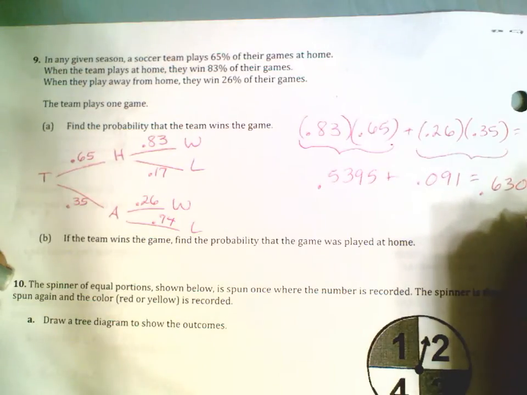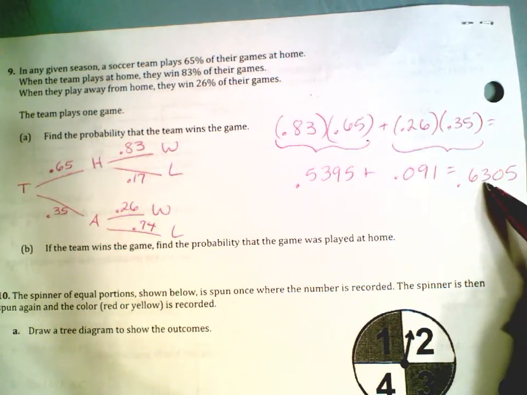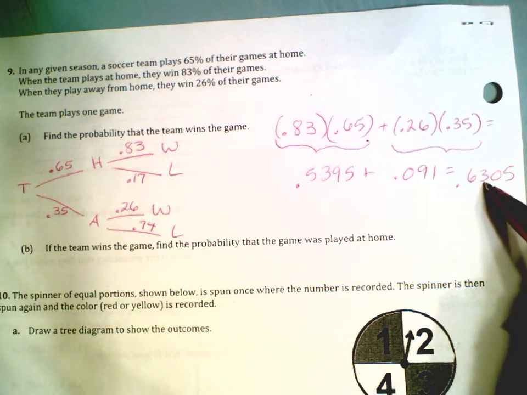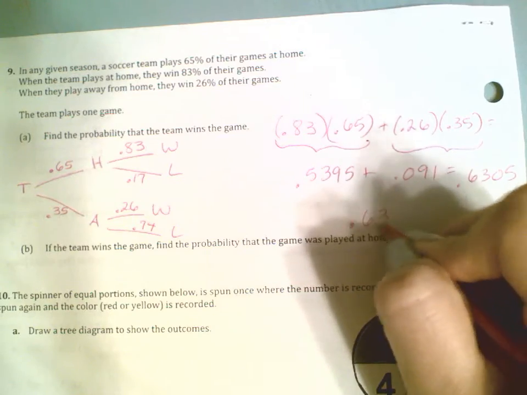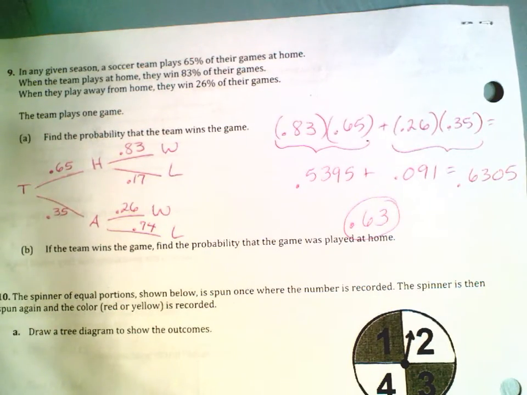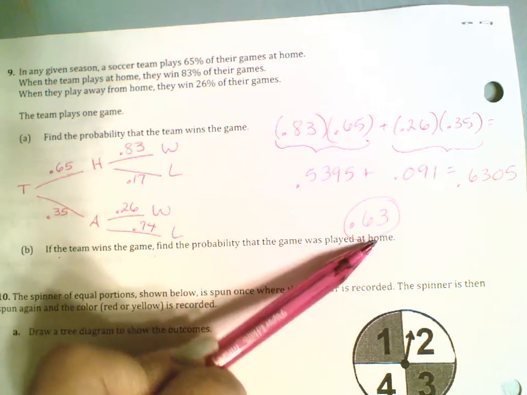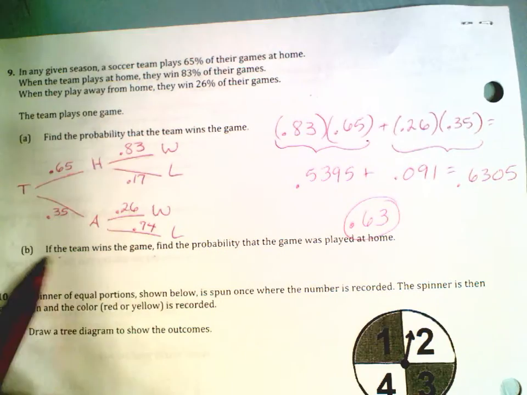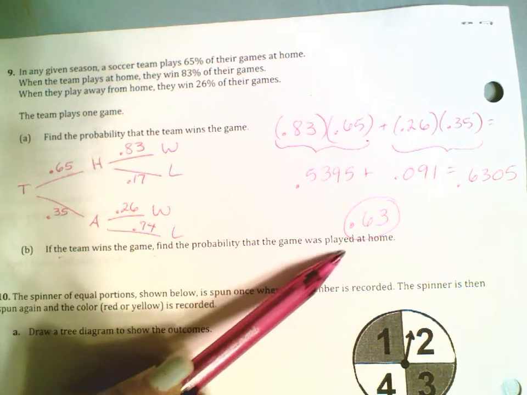And if I rounded to the 100th place, I'd be rounding here, looking at his next door neighbor, which is a 0, so I would leave it as 0.63. Then it says, if the team wins the game, find the probability that the game was played at home. So if the team wins the game is the same as saying, given that the team wins the game, which is what we just found here.